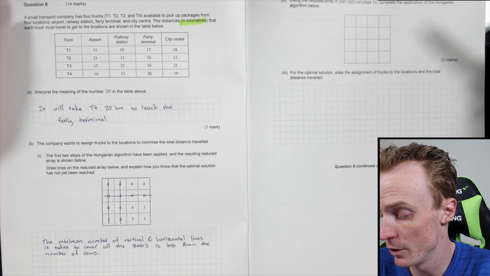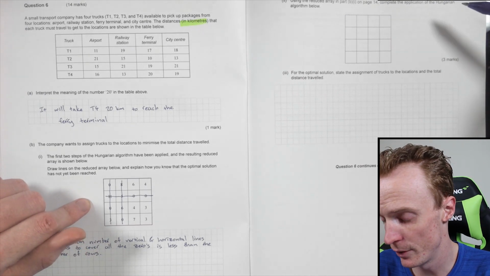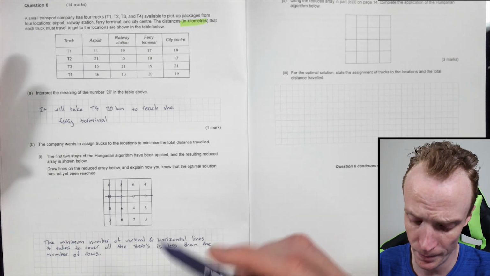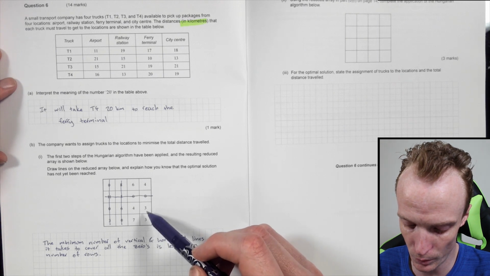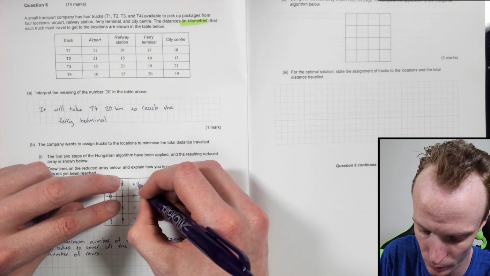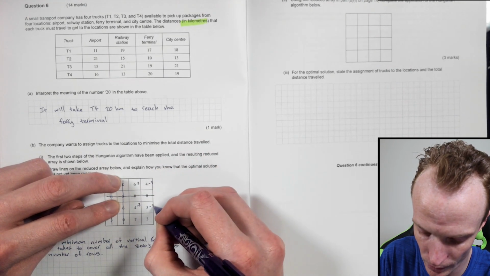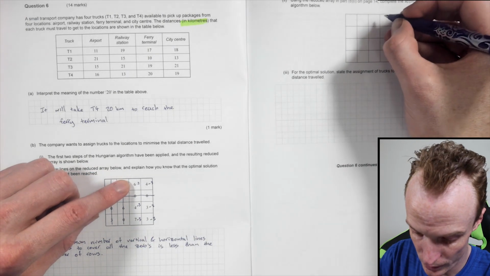All right, using the reduced array from here, complete the application of the Hungarian algorithm below. So now what it's looking for is the smallest number that's uncovered. We've got to subtract it away from everything that's uncovered. So we're subtracting 3 away from all of these. And I would just write on this so it's easier. So you're subtracting 3, subtracting 3, subtracting 3. So let's fill these ones in.